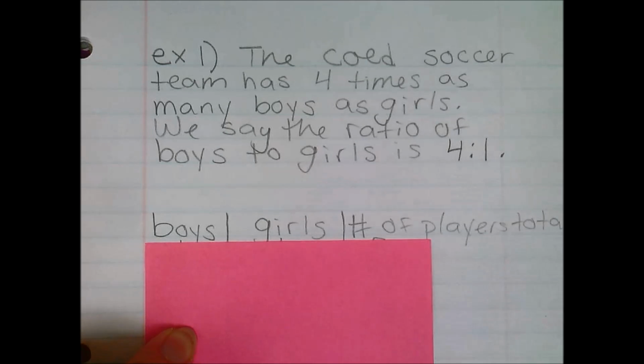So to set up our ratio table, we are going to write boys because they came first in our ratio. Then we're going to write girls because they came second. We're also going to include number of players total, because sometimes it's really good to see how many people or how many pieces are in the ratio as a whole.